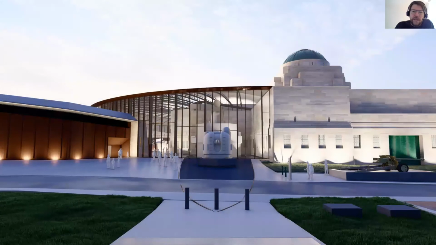The view out from the admin building here, you can see the events entry of the Anzac Hall, and you can see the transparency at this time of day. At dusk, that glazed link wall is as transparent as possible. And again, the lighting from the main building will carry around and through and ensure that the main building has the primacy in terms of lighting, and the new buildings are softly lit as a counterpoint to that.